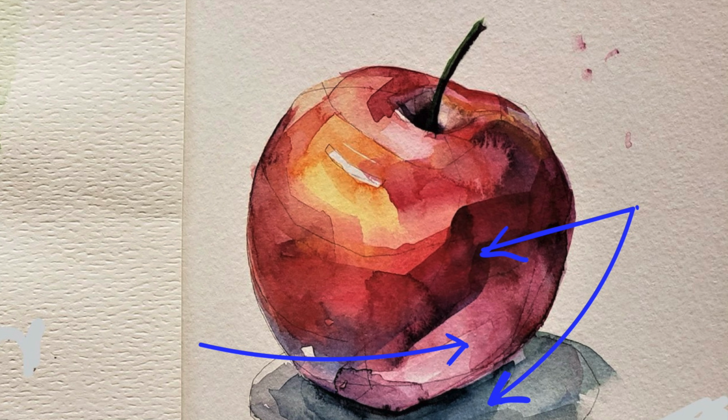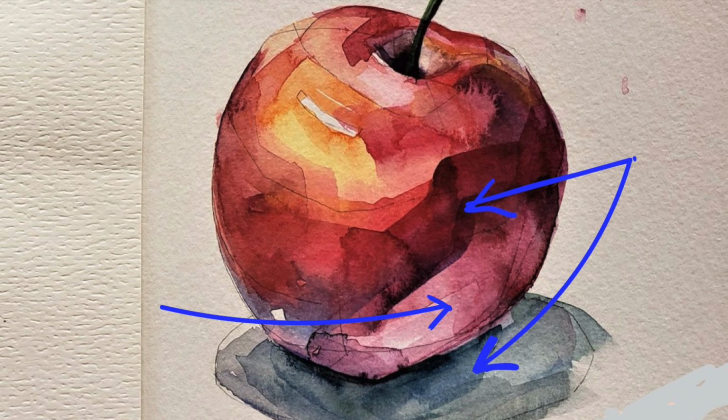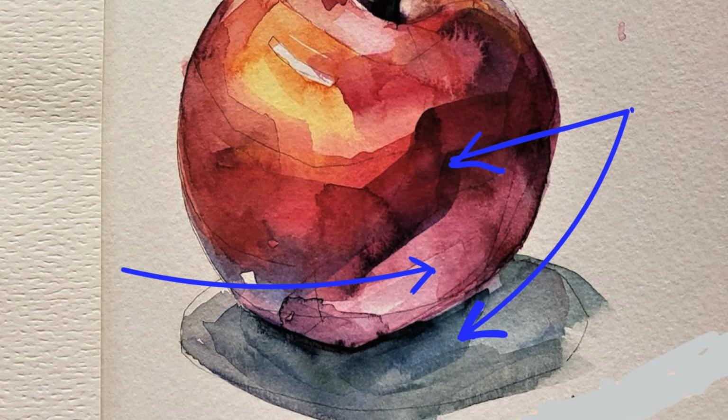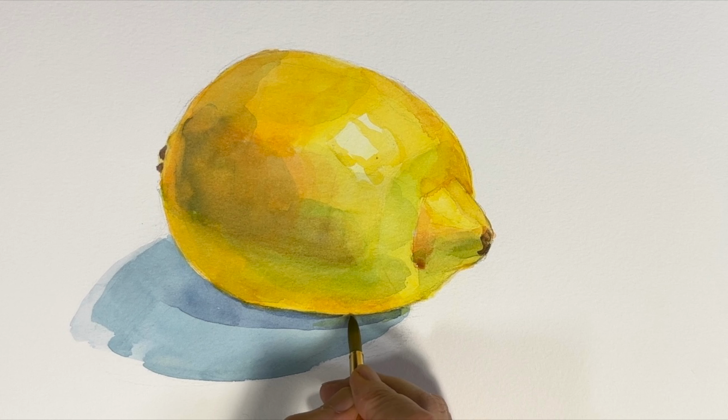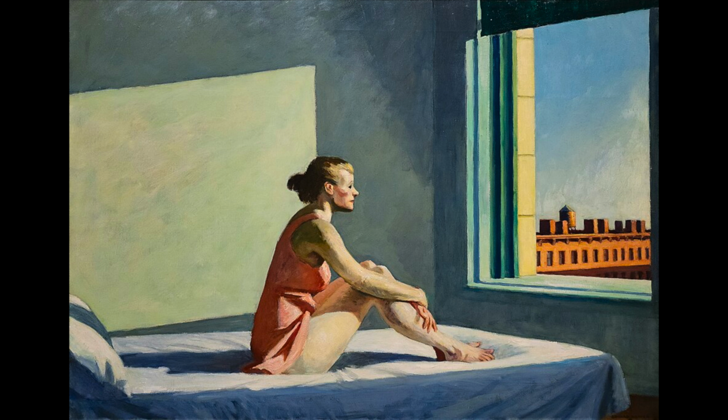Here, the reflected light sits inside the shadow area and is surrounded by the darkest values, so it can seem brighter than it really is. To keep reflected light believable, compare it constantly with the nearby shadow and light areas instead of trusting your first impression. Understanding light and shadow is the first step in drawing and painting form. But seeing light is only the beginning.